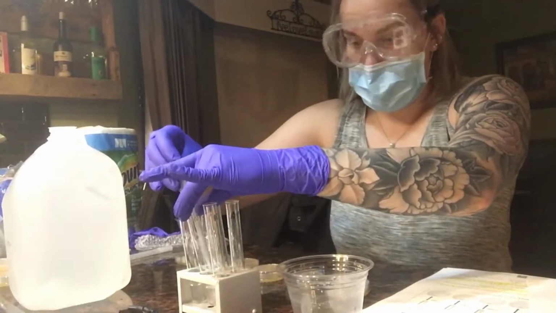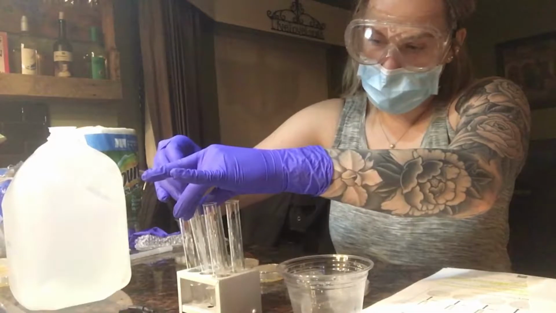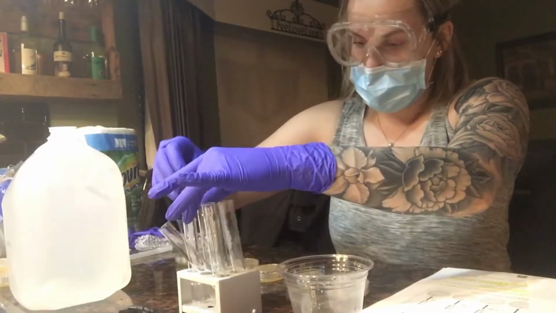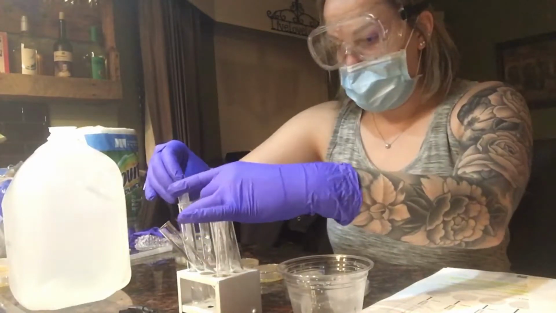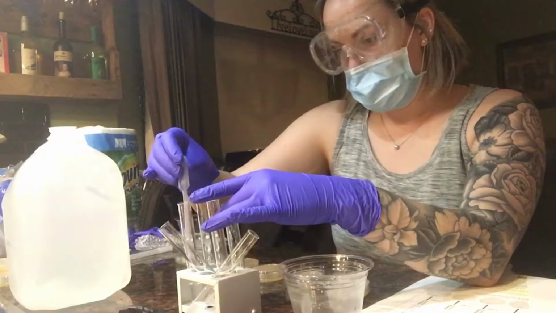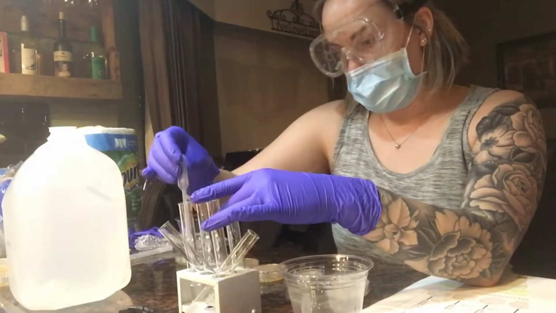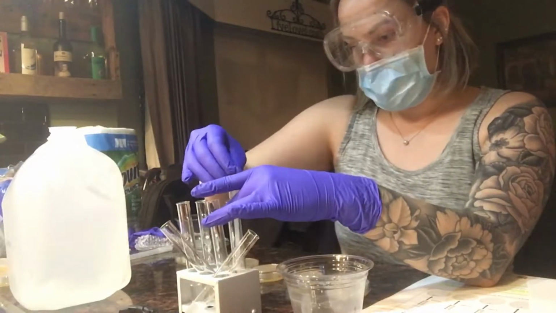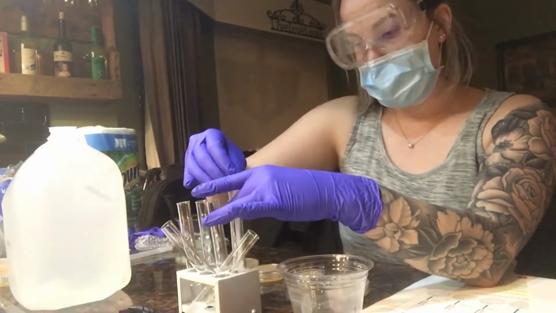Then I'm going to grab 0.25 of the second, and it's going to go into the third. Pipette that in and out. Then I'll grab 0.25 of the third, and it's going into the fourth. Pipette that in and out.